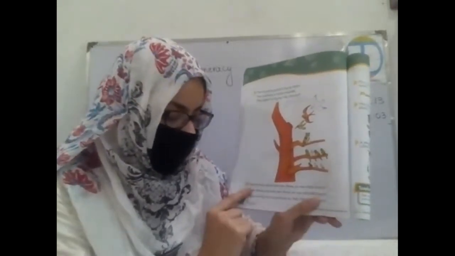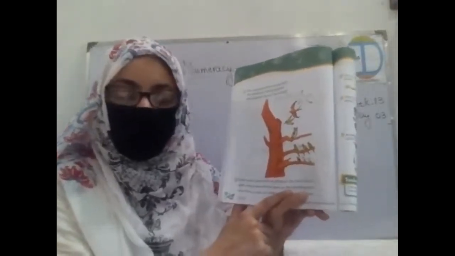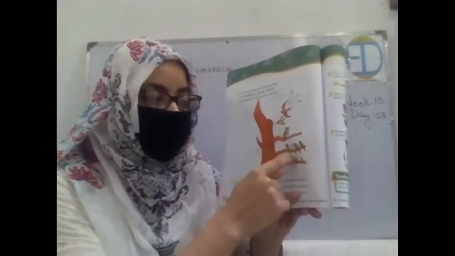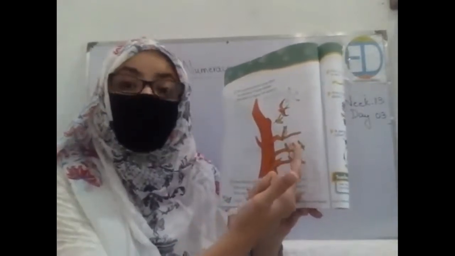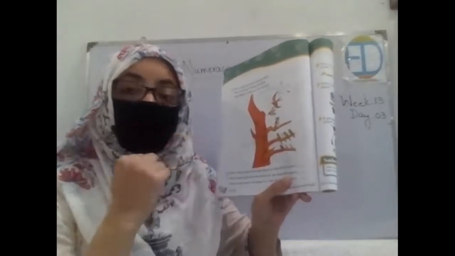Look at the second one. How many parrots are there on the higher branch? Now we are supposed to talk about the higher branch. So the higher one is the second one. Now count the number of parrots. One, two, three, and four. So the number of parrots which are sitting on the higher branch is four.